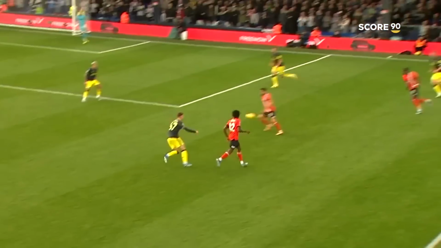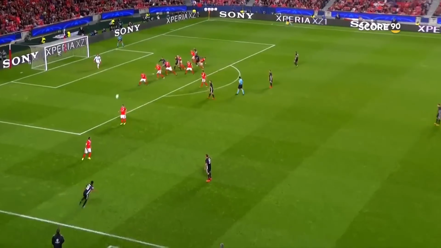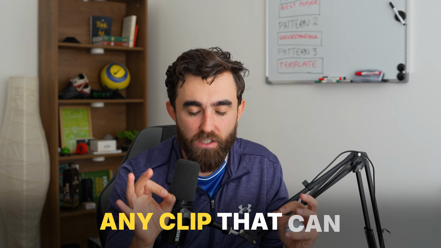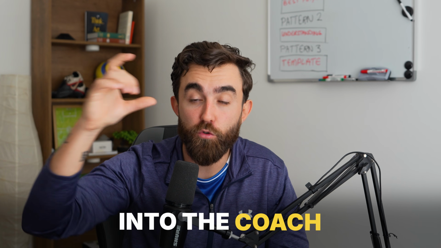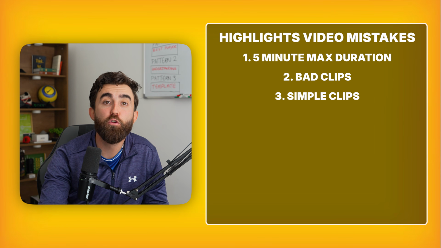So many players, they'll add a clip where they go past a player and they play a pass and the pass is awful, or they lose the ball or something like that, and they still add the clip. You don't want to add that. Any clip that can put a bad thought into the coach or the person watching your video, you do not want to include.